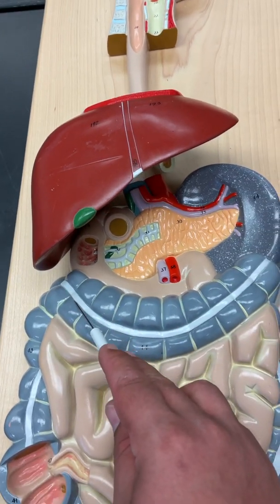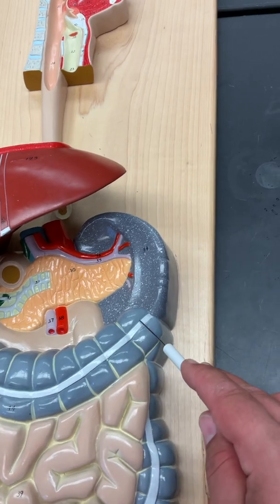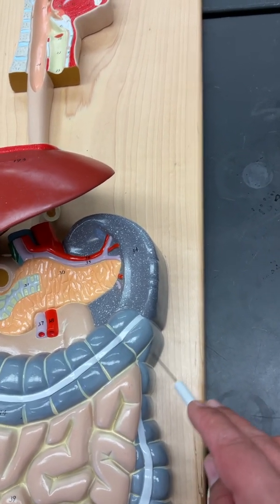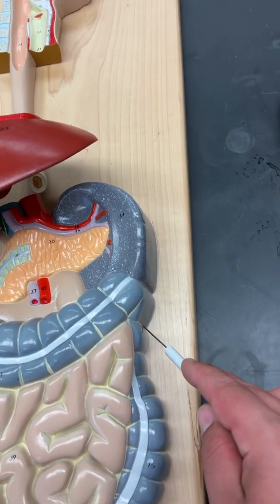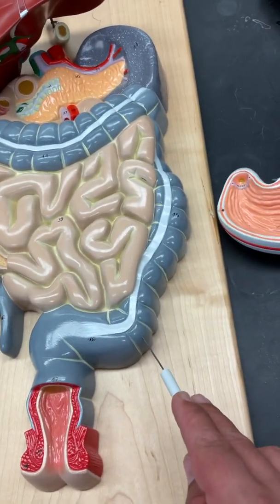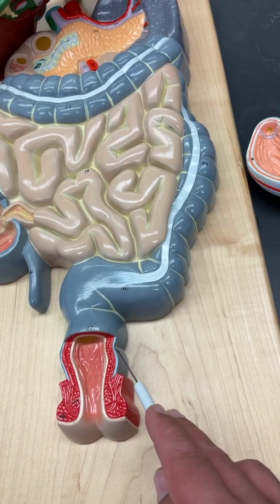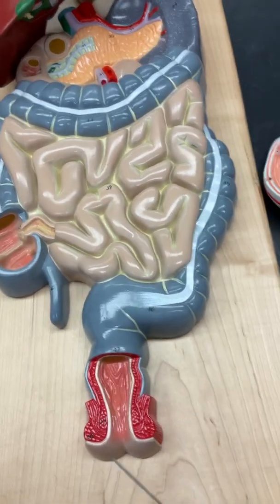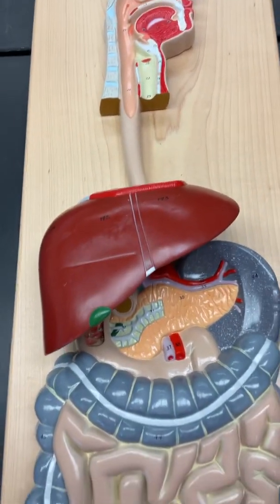Following the hepatic flexure, now we're going in the transverse colon, then there's another turn, and this will be the splenic flexure. Splenic, because it's very close to the spleen. So splenic flexure, descending colon. After the descending colon, we're gonna have the sigmoid colon until we finally reach the rectum. Here we have the anal canal, and this is where digestion ends. And that's pretty much the GI tract.